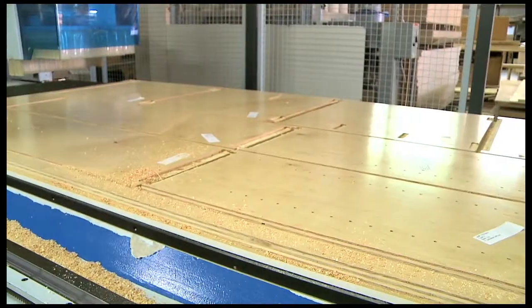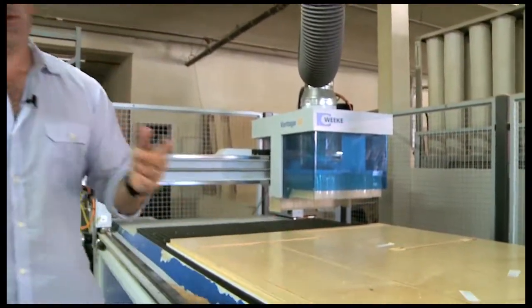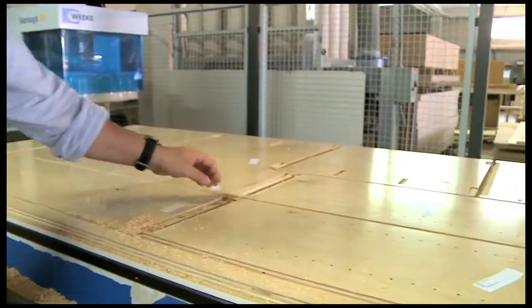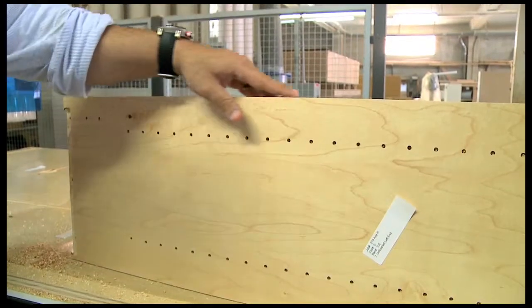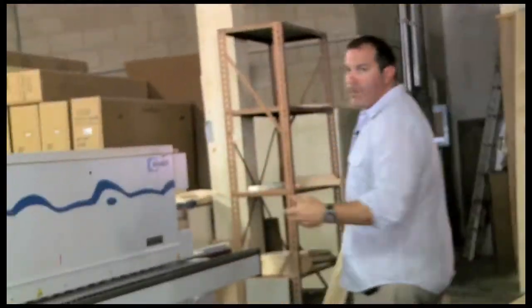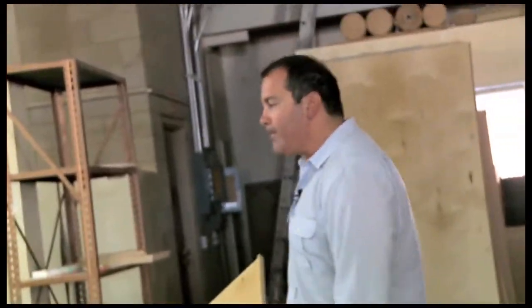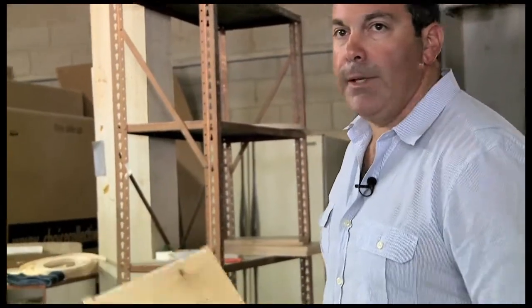So these pieces are then going to be pulled off the table. They'll go to the edge bander, because what needs to happen, this is the front part of the cabinet. You can see there's a raw plywood edge. We need to eliminate that. This is commonly referred to as an edge bander. What it's going to do is apply the matching type of wood that the client selected to the front edge of this cabinet.